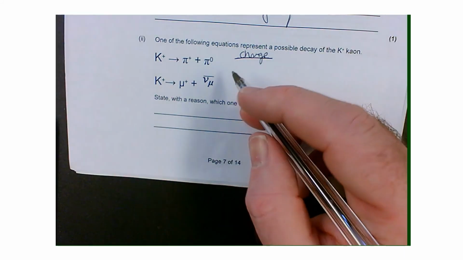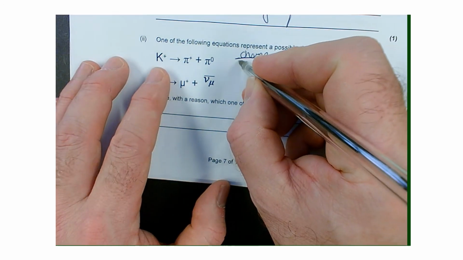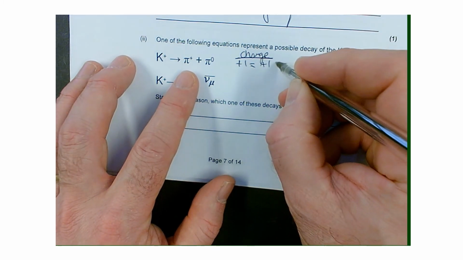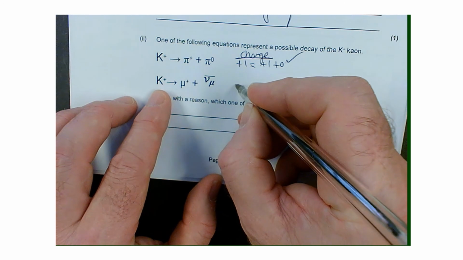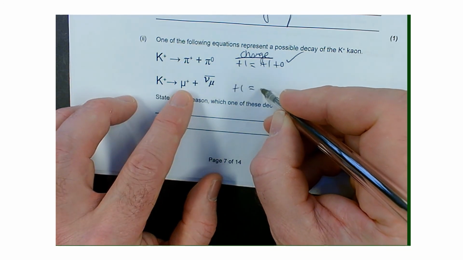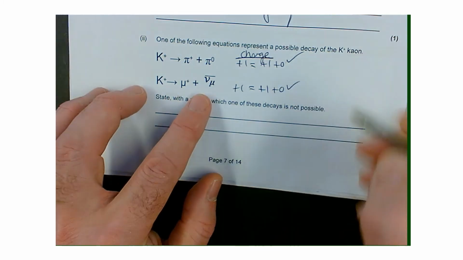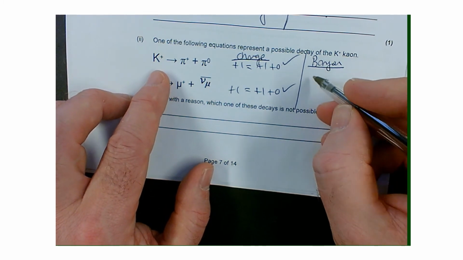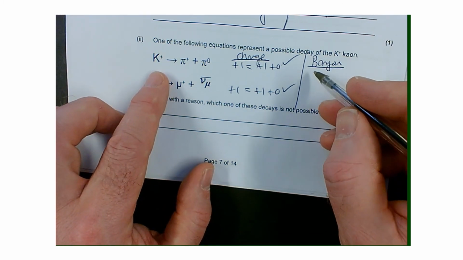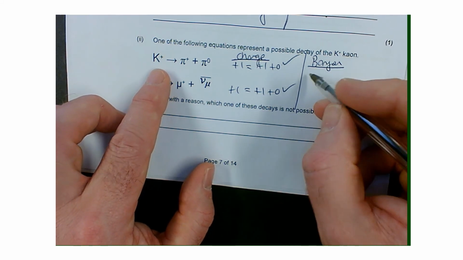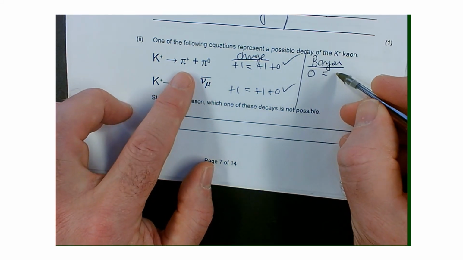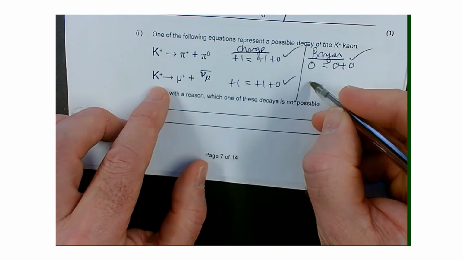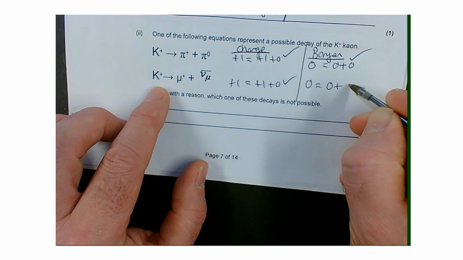If I start with equation 1, what have I got on the left-hand side for charge? Plus 1, and that has to be equal to, on the right-hand side, plus 1 and 0. So that one's okay. What about this one? Plus 1 equals plus 1 and 0. So that one's okay. Right, let's try the baryon number. Darryl, for the baryon number conservation, for the first equation, what have I got on the left-hand side? A baryon number of 0 has to be equal to 0 plus 0, so that's okay. And for this one, equals 0 plus 0, okay.